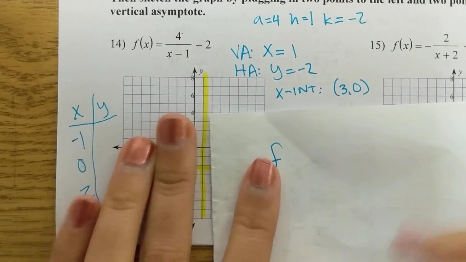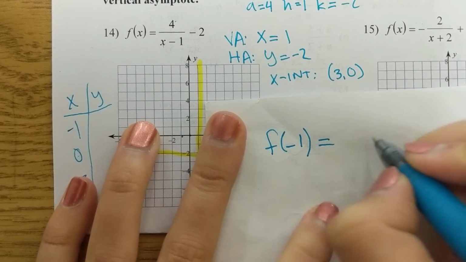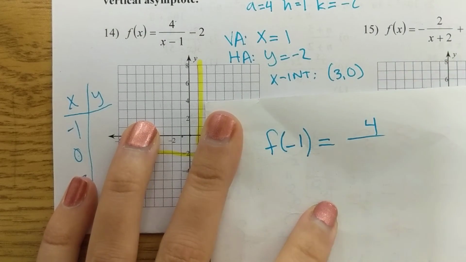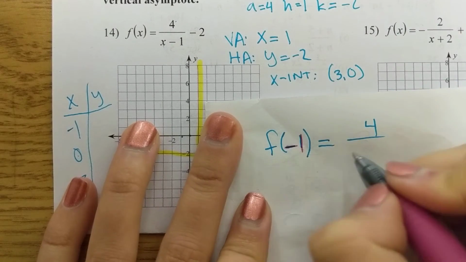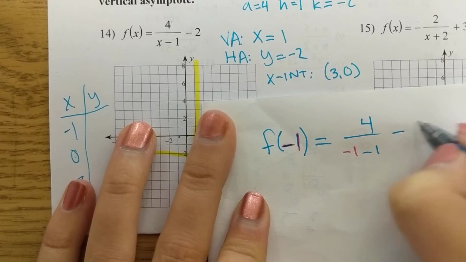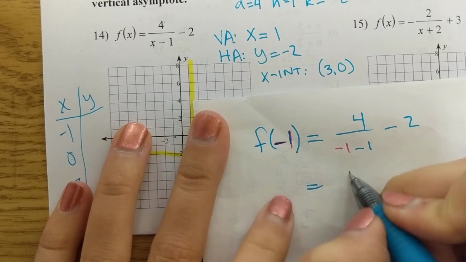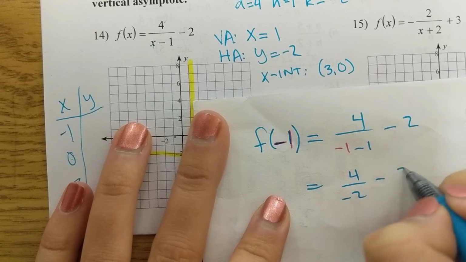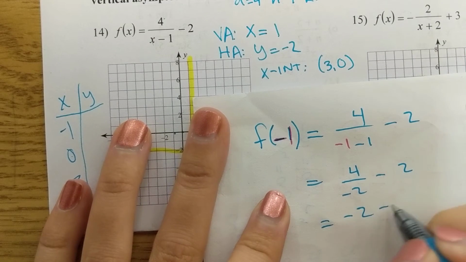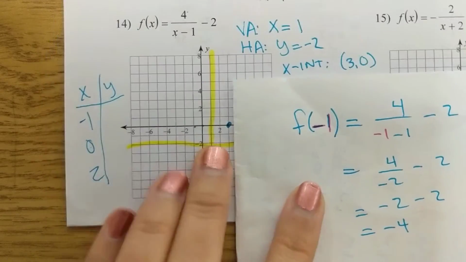F of negative 1 means we plug in negative 1 for x. 4 over negative 1 minus 1 minus 2. This is equal to 4 over negative 2 minus 2, equal to negative 2 minus 2, equal to negative 4.